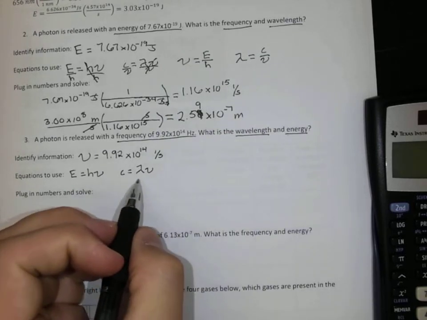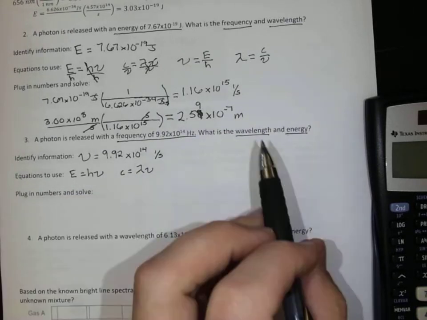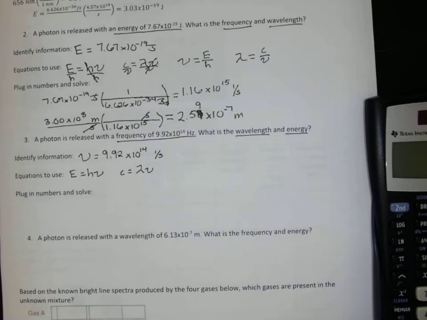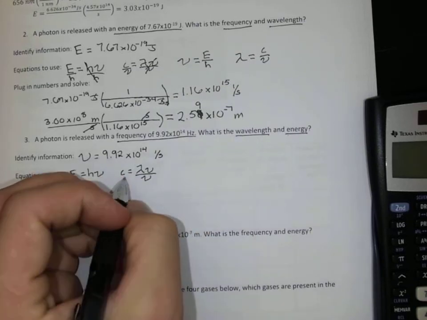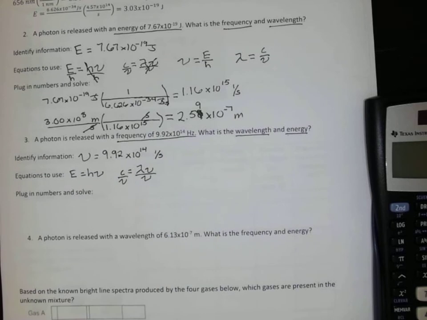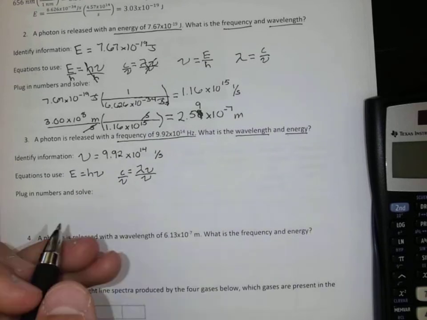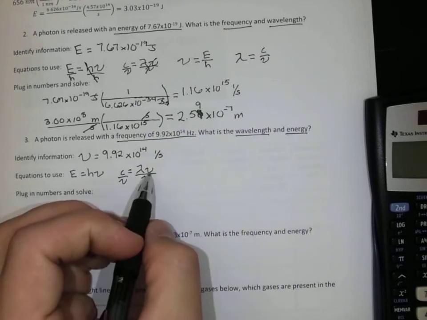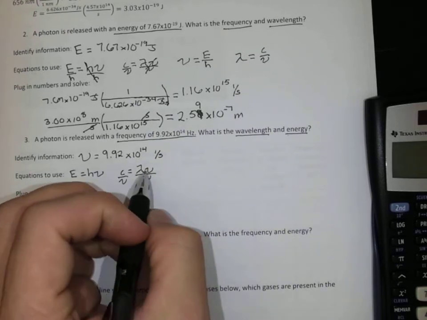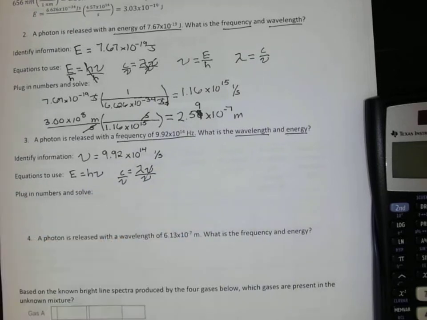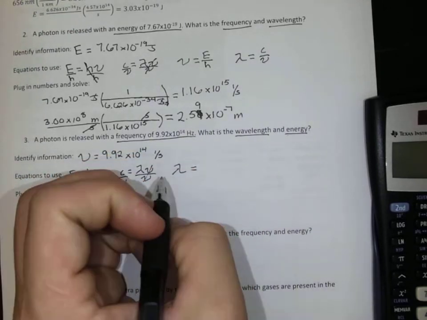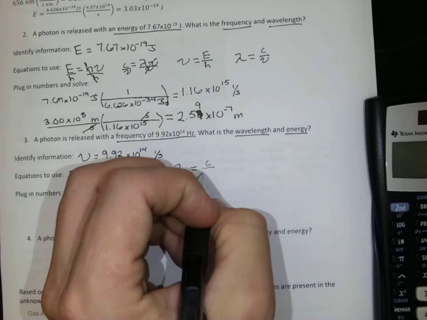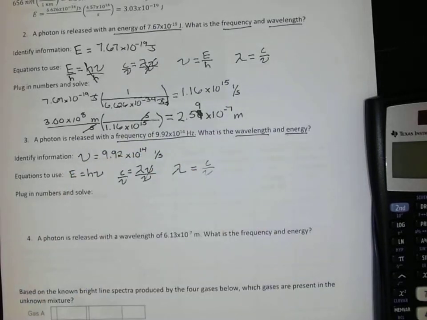My second equation, though, I will need to rearrange to solve for wavelength. So to do that, again, I'm going to divide and isolate my variable. The variable that I want to solve for, I need to isolate by itself on top. So I'm going to divide both sides by nu. When I do that, it cancels out here, and I'm going to have my wavelength is equal to C divided by nu.